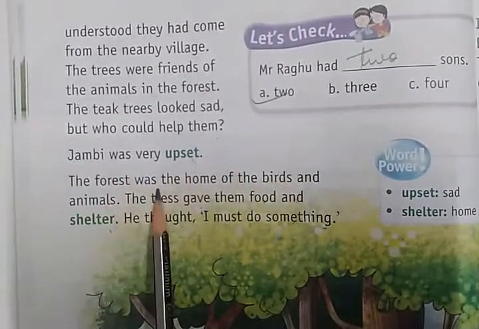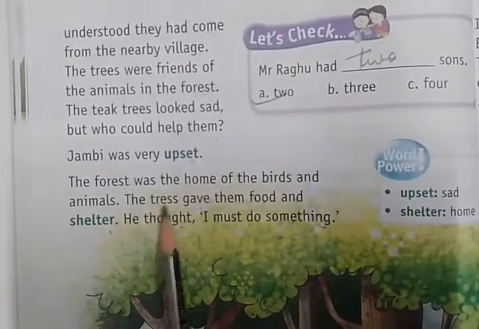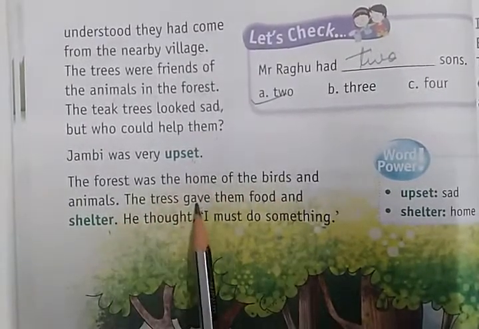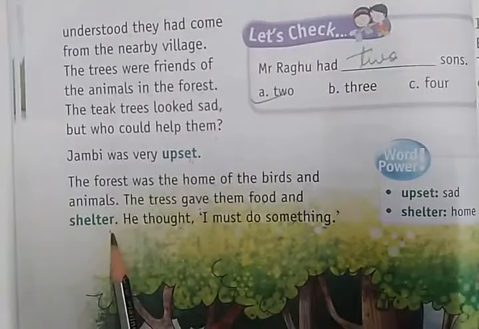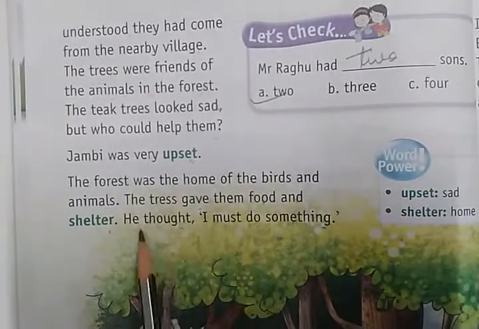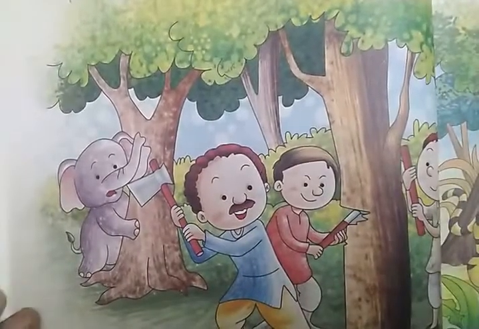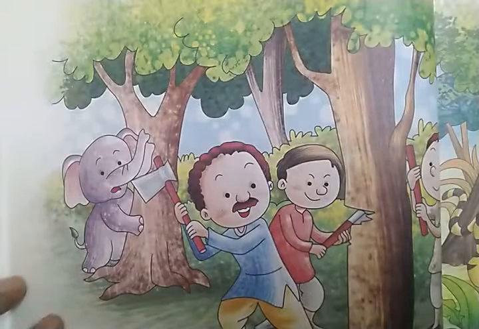The forest was the home of the birds and animals. The trees gave them food and shelter. He thought, I must do something. Who thought? Jsvp, the baby elephant, thought that I must do something.